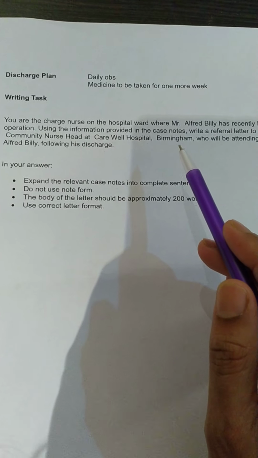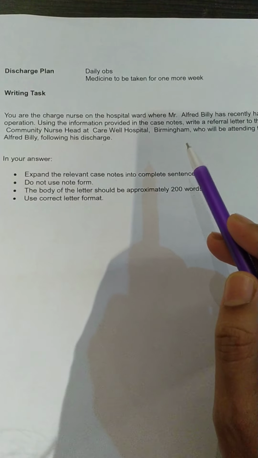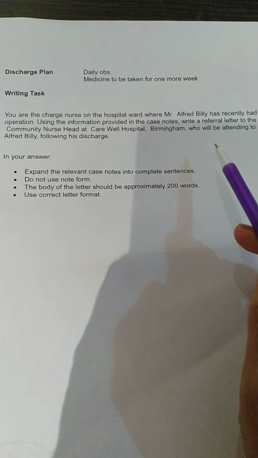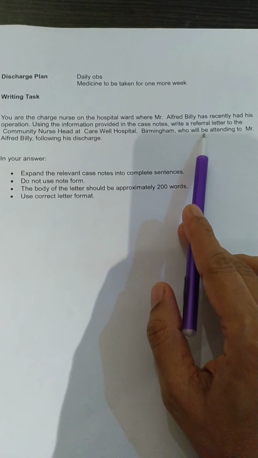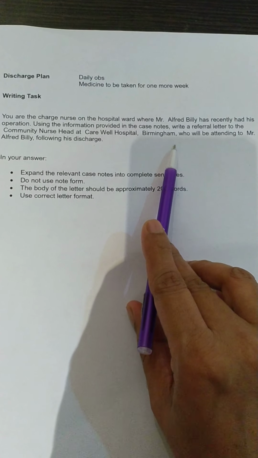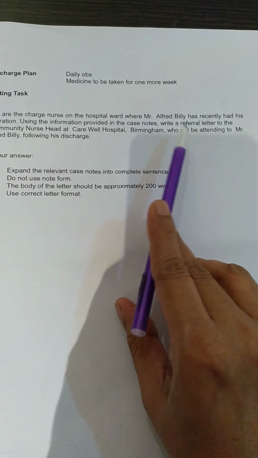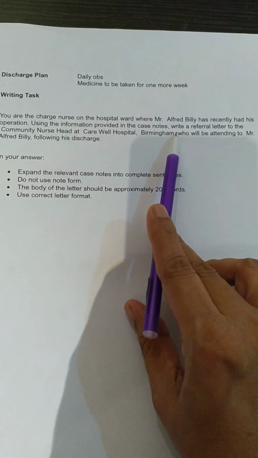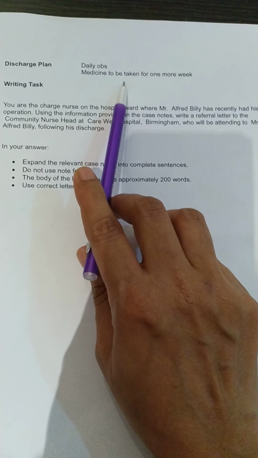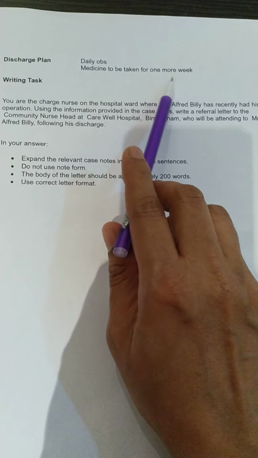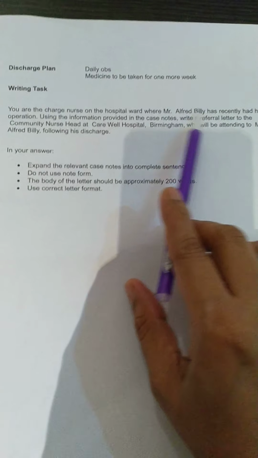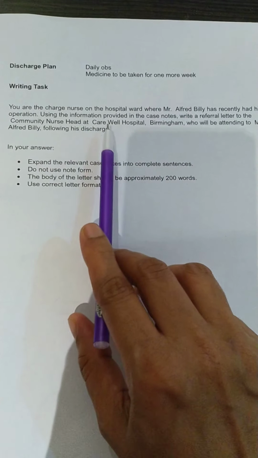So whenever we get a letter, first, see what is our position and who is our reader, that we can find from the writing task. See here it's mentioned the community head nurse of Carewell Hospital. Then what is the purpose of writing this letter? It can be found in the writing task and also in the discharge plan. But in this letter only medicine to be taken is mentioned, but in some other letters it is clearly written in the discharge plan. So we have to look at there also.